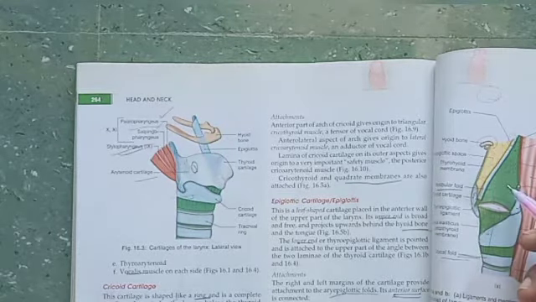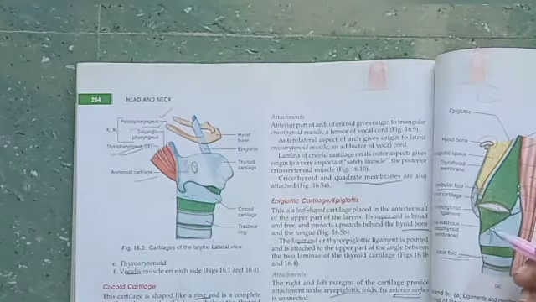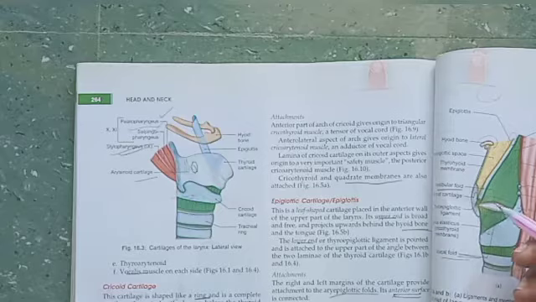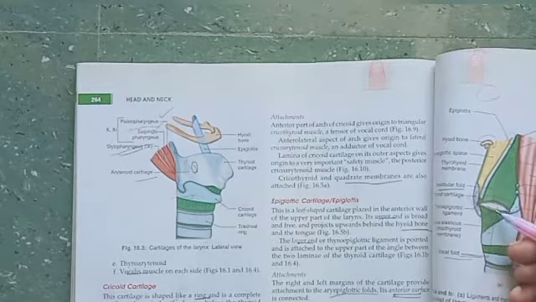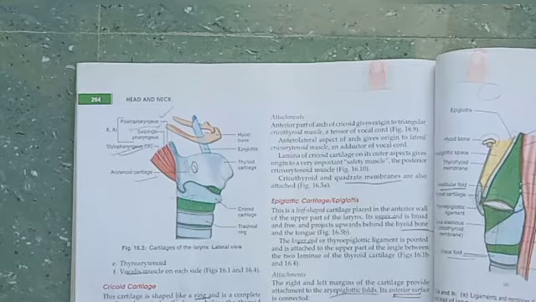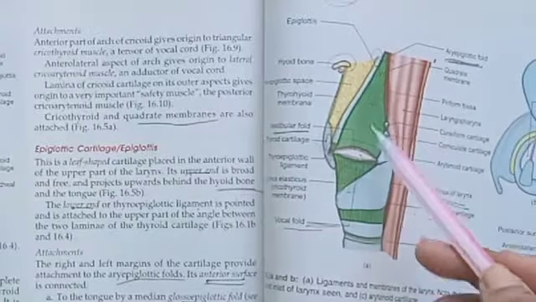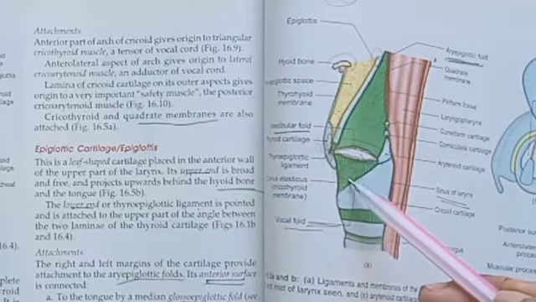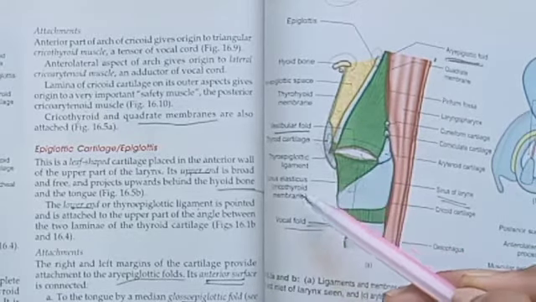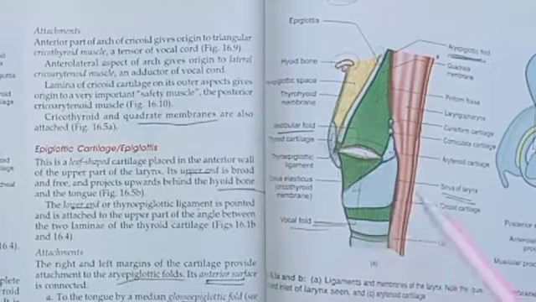So the upper part is known as the quadrate membrane, whereas the lower part is the cricothyroid membrane, and both are divided by the upper vestibular part, whereas the lower is the vocal membrane. So the lower limit of the quadrate membrane is the vestibular fold, whereas the upper limit of the conus elasticus or cricothyroid membrane is the vestibular fold.